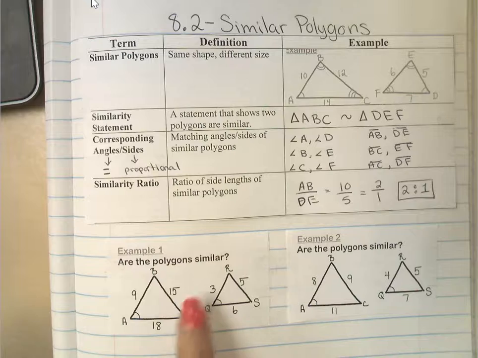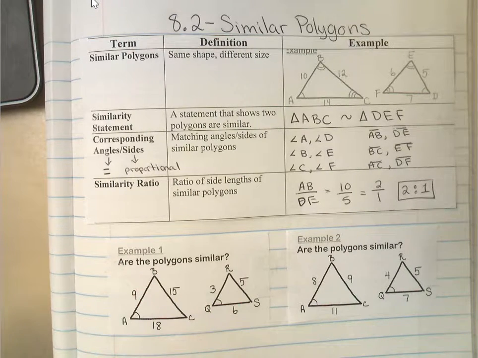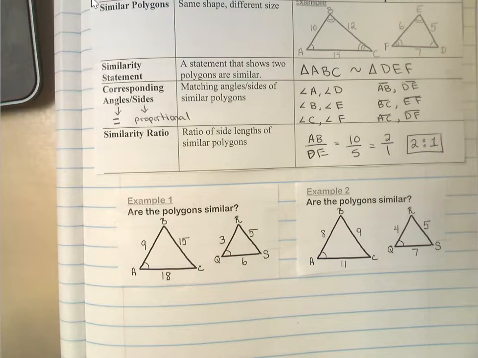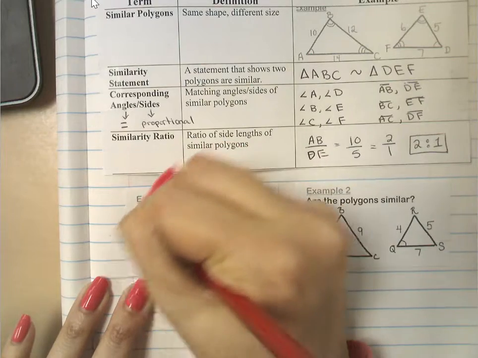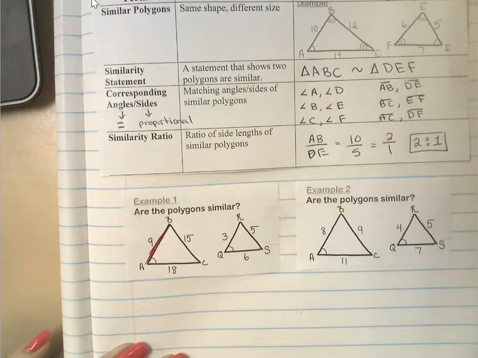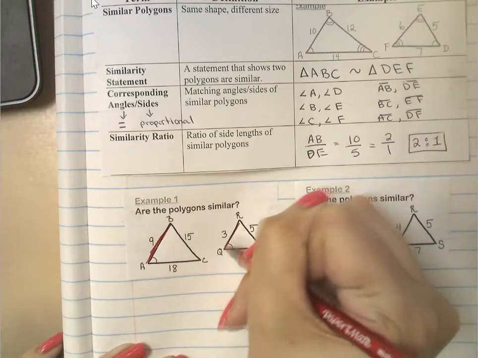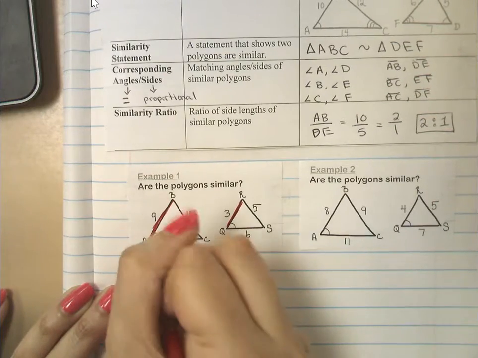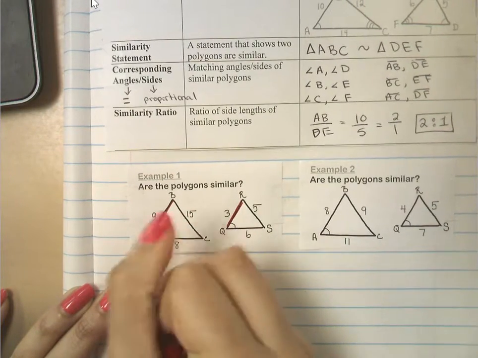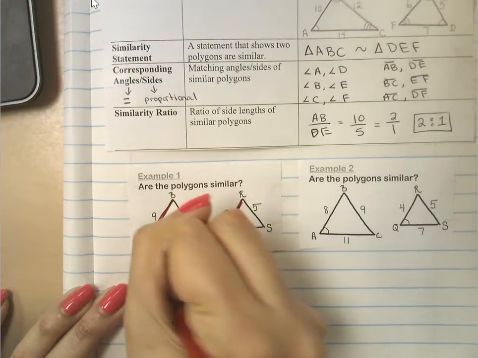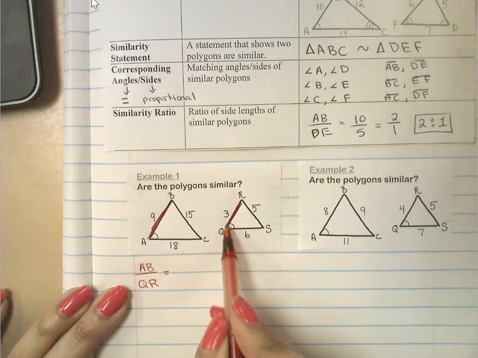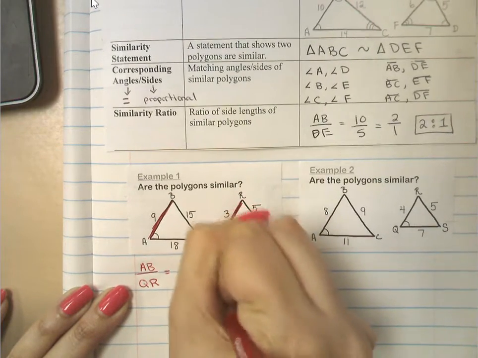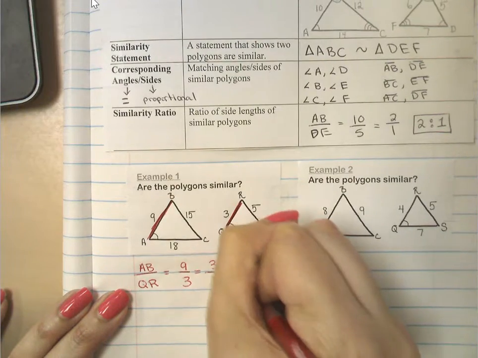So to check to see if they're similar, I have to check all the corresponding sides and make sure they have the same ratio. So in example 1, I'm going to check first side AB. Side AB is corresponding with QR. So I have to calculate the ratio for that. So I have AB to QR. AB is 9, QR is 3, so that's 9 over 3. And when I simplify that, I get 3 over 1. So my ratio here is 3 to 1.